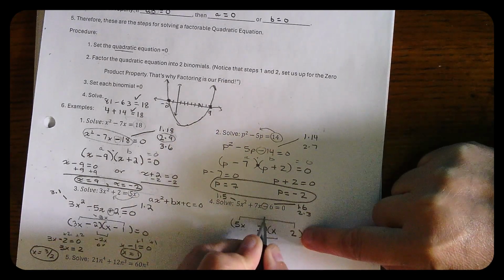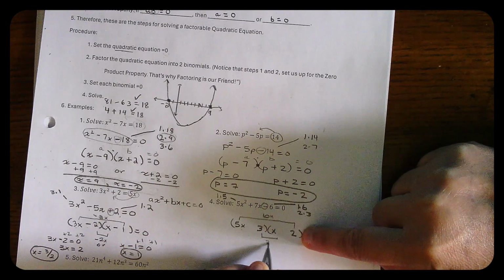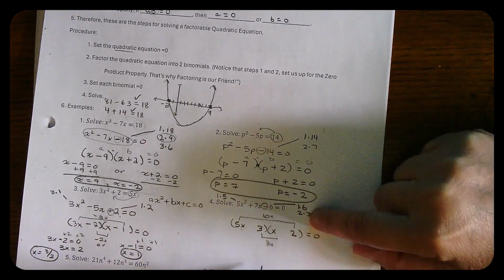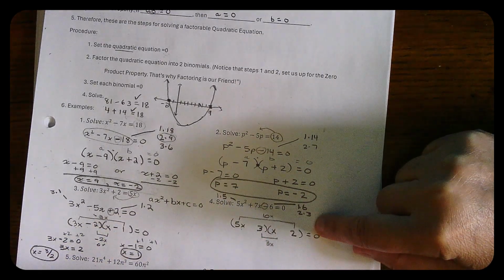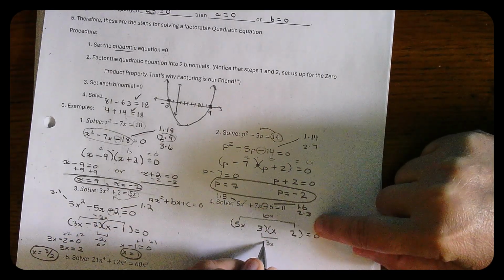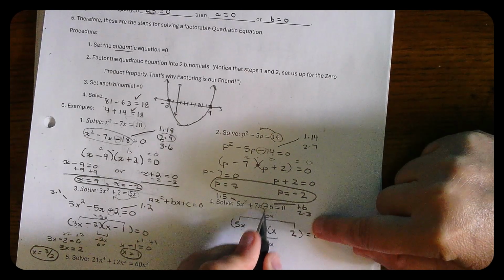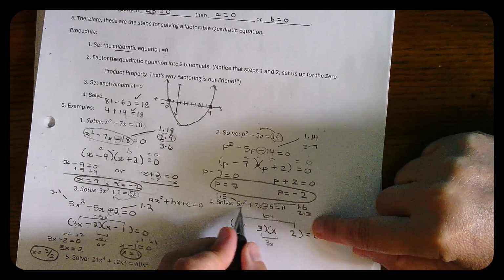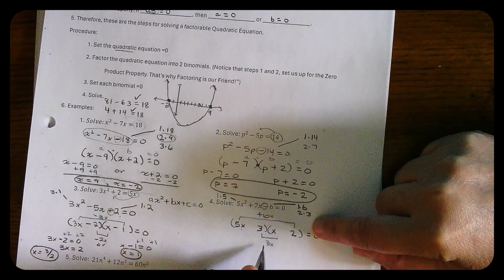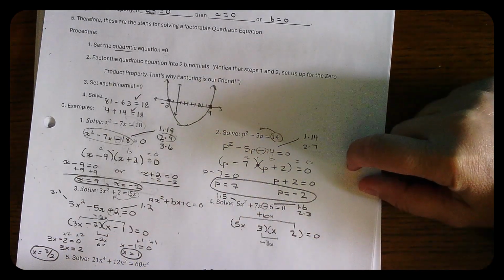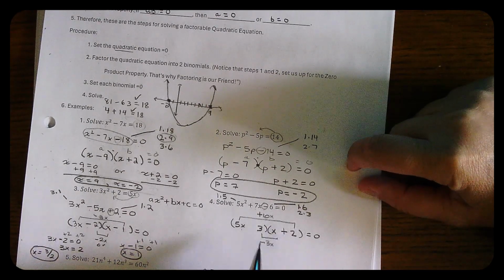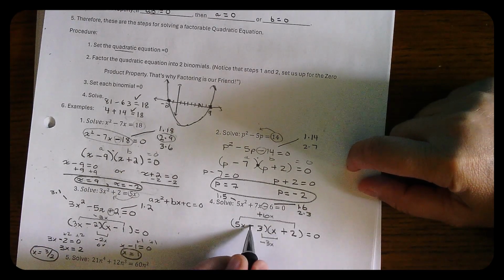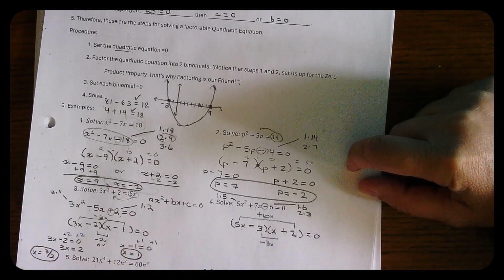5x and 2, that's 10x. 3 times x, that's 3x, and they subtract to be 7. So we have the right numbers. Now we'll do the sign. We want it to be a positive 7, so when this is a minus, these are going to be different signs. So we want this 10 to be positive and the 3 to be negative, so we get positive 7. That 10x came from 5x times 2, and that negative 3x came from minus 3 times x.